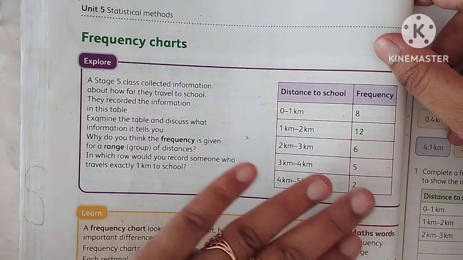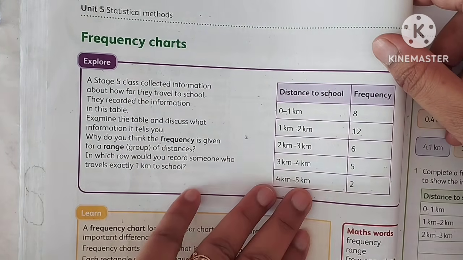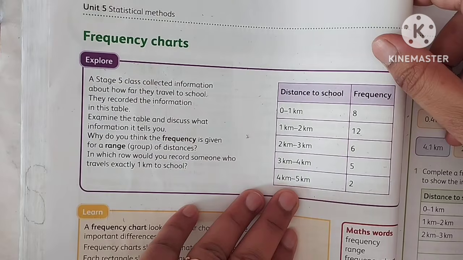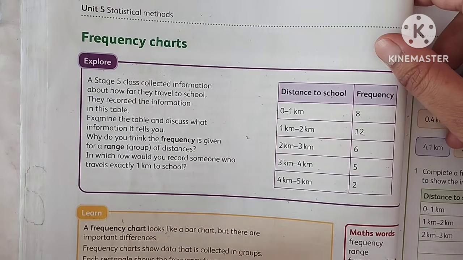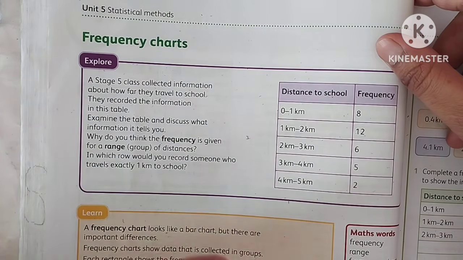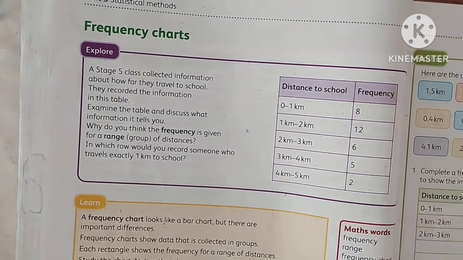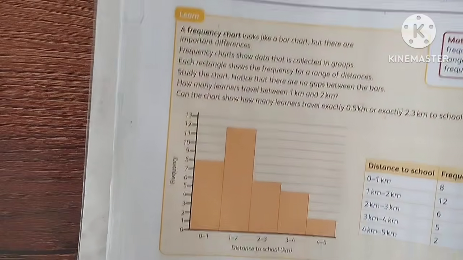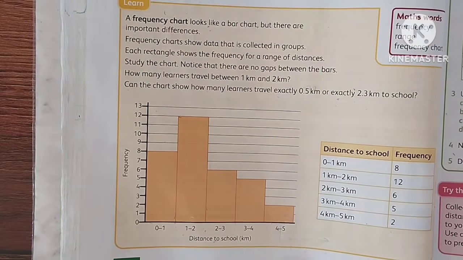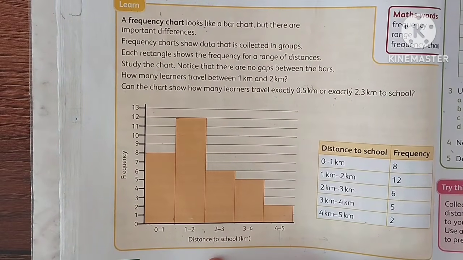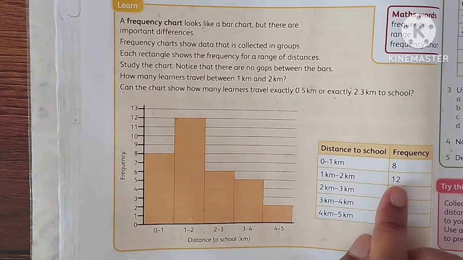Okay? On the basis of this, when we make a chart, that chart is known as the frequency chart. And the frequency chart is the same as the bar chart. There is no difference in that. Look at here. This is the same as the bar chart. So 0 to 1 kilometer, 8.